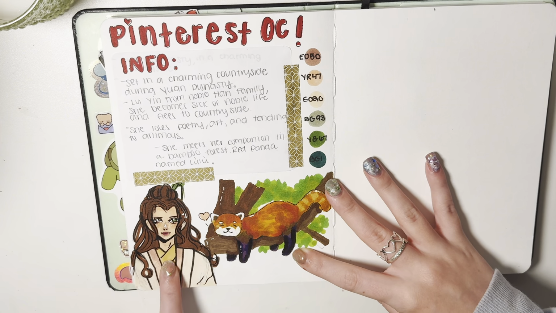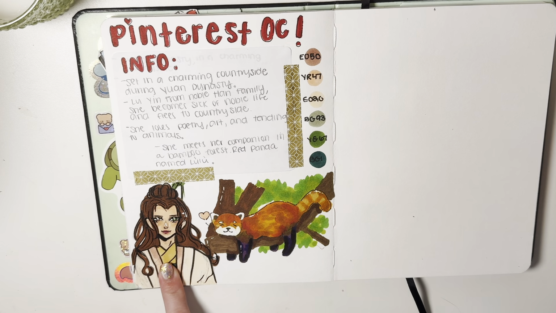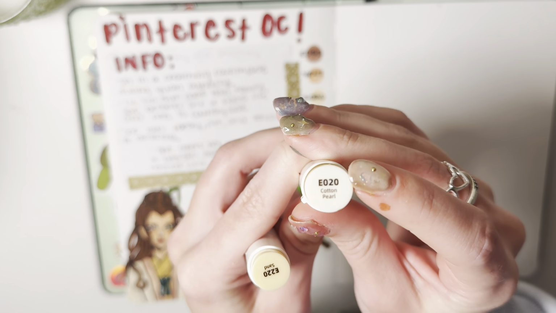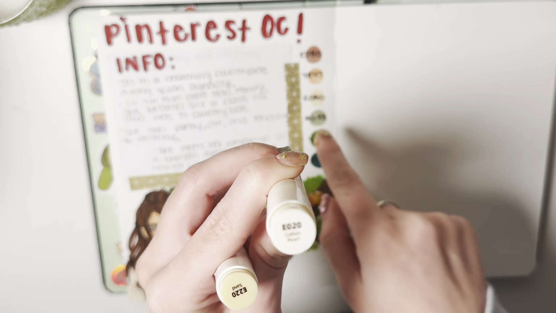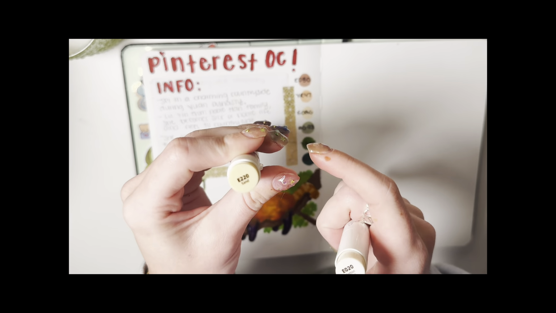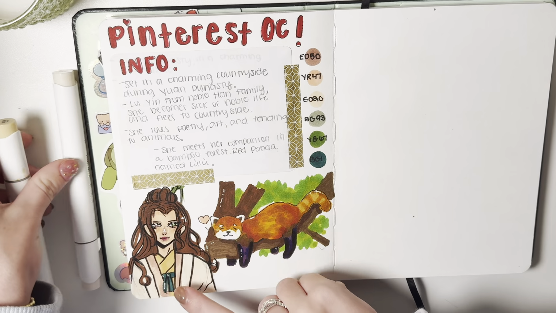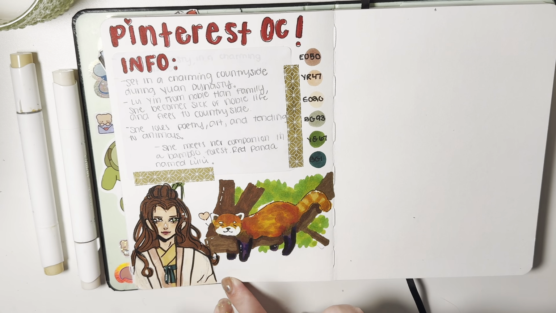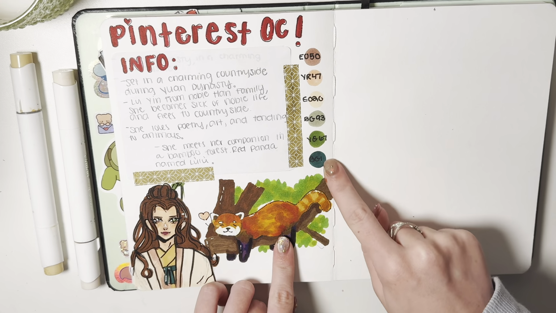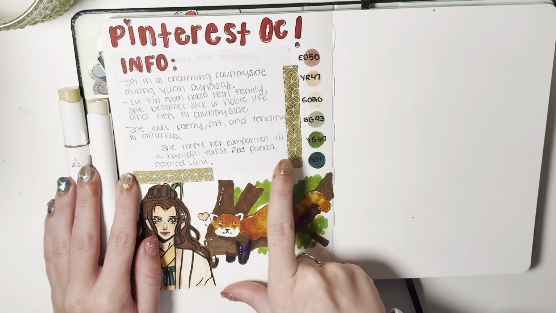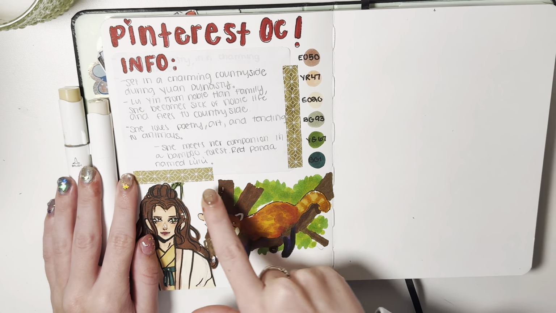Also, I misread the label on this marker. It's supposed to be this E020, but I thought this said E020. No, it does not. So yeah, that's supposed to be this color, but I kind of like it as this color, so I might keep it. But my plan is the bottom of her outfit is gonna have the green, sort of like a gradient. I also realized, oh no, I think I used the right green for her little hair piece.